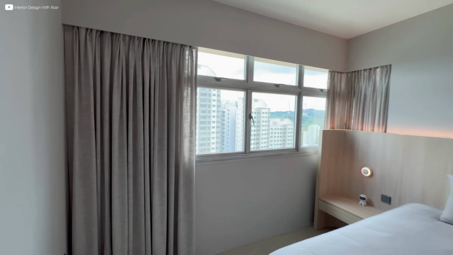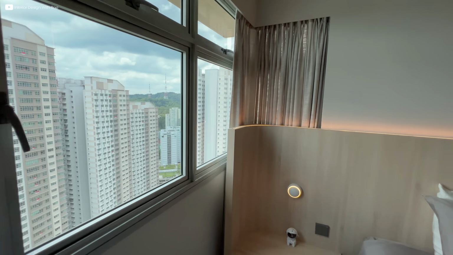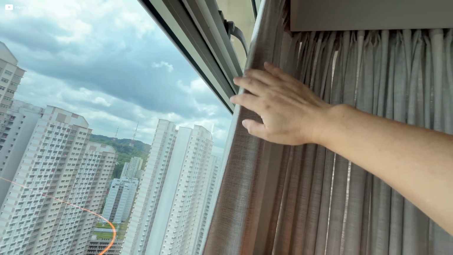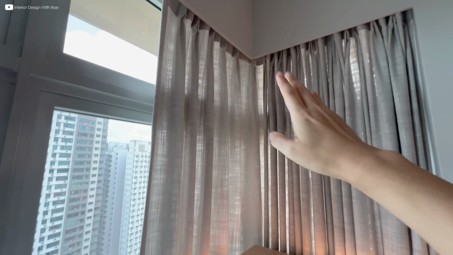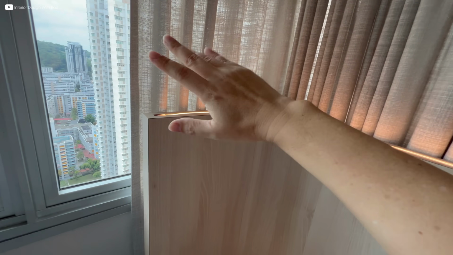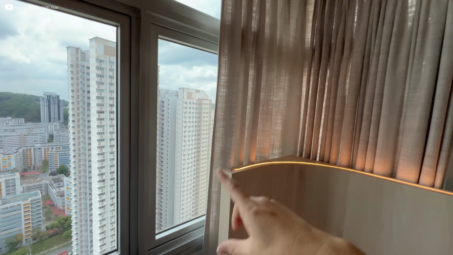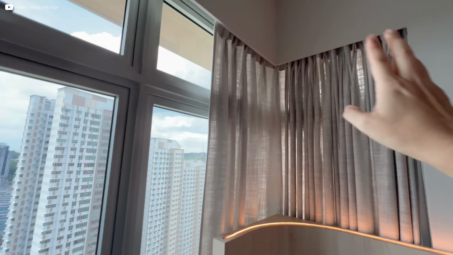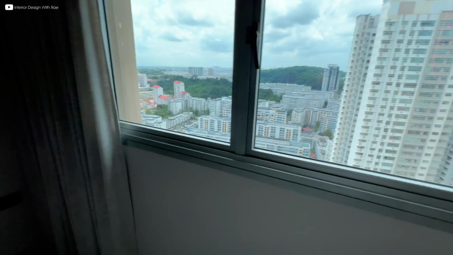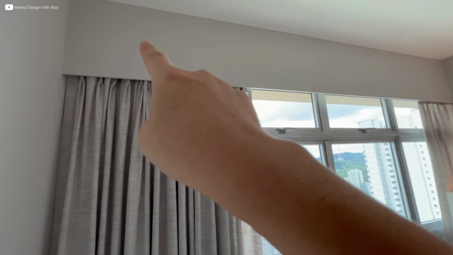One thing to mention, if you have an L window, I usually suggest doing a curtain that has a curved track. So you can curve the curtain and it's one full piece, rather than one small panel here and then a bigger panel here. Ask your curtain supplier to provide you with a curved track at the top. So this is a full piece. Of course here, no issue. This is a full piece going up. It's a curtain pelmet.